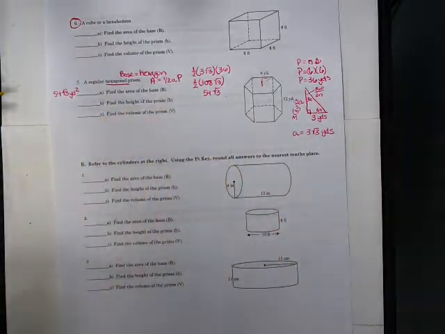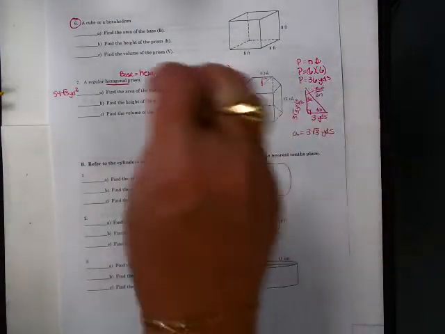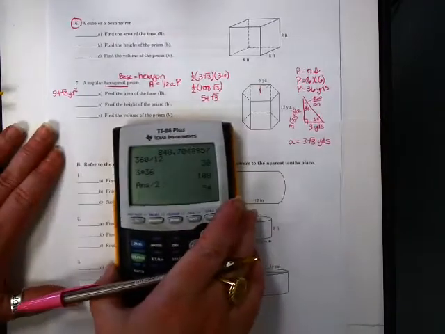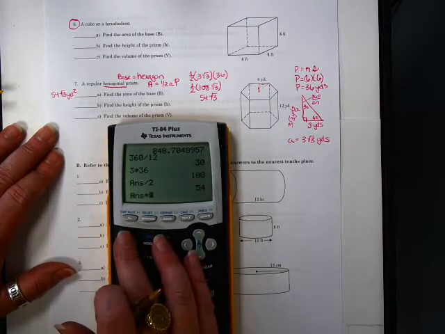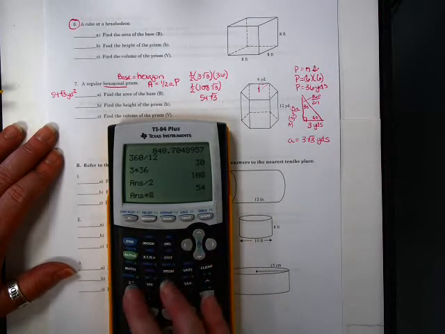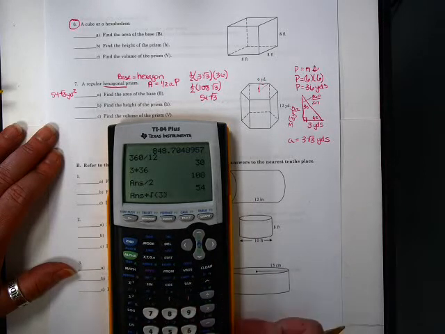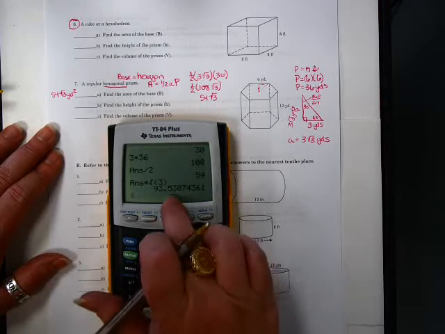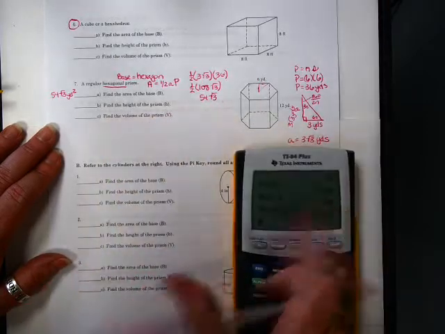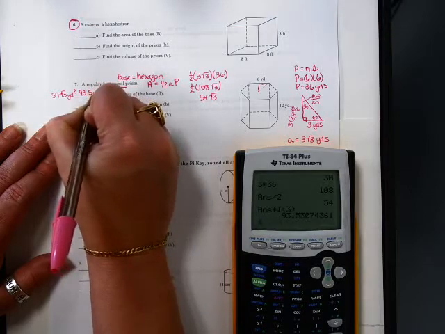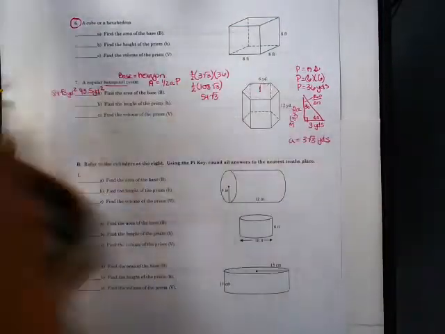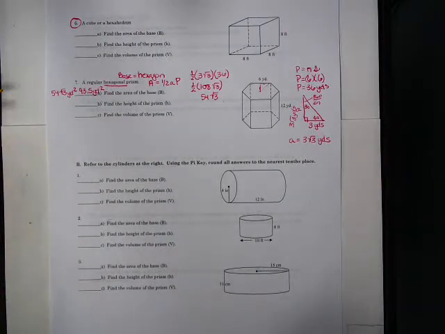If they want, the instructions, remember, were to round to the nearest tenth. So I'm going to take this, I'm going to multiply it by rad 3 and round to the nearest tenth. That's 93.5 yards squared. Don't forget your labels because you'll lose 2 points for not putting your labels.